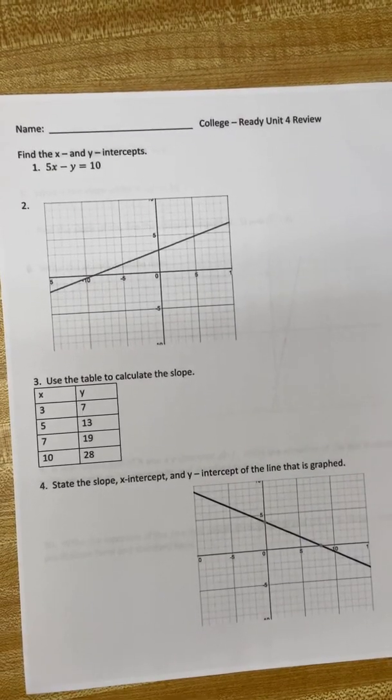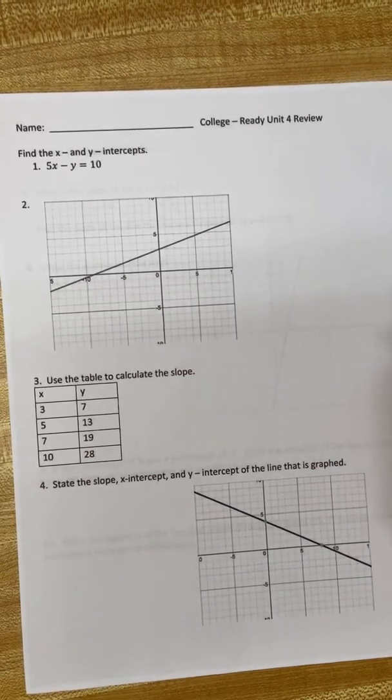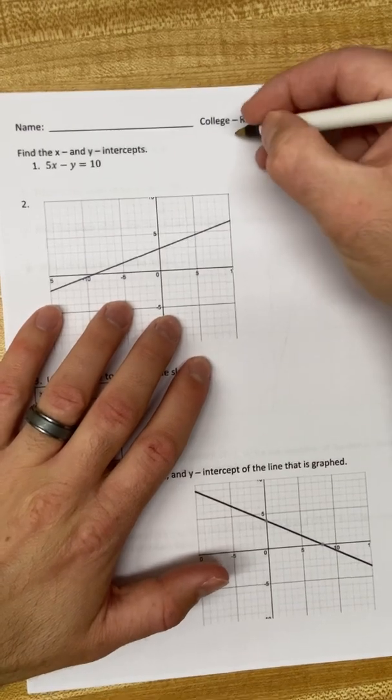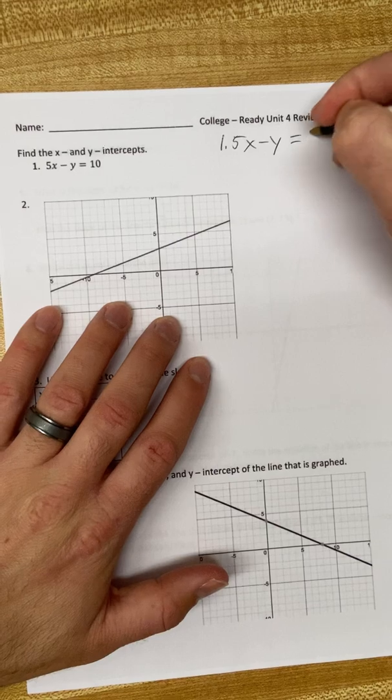All right, so going over the Unit 4 review here on linear functions. Okay, so first step, just finding x and y intercepts. So for number 1 here, we have 5x minus y equals 10.